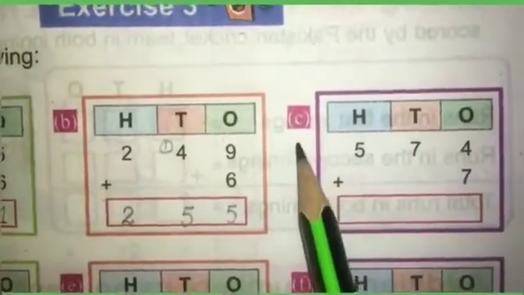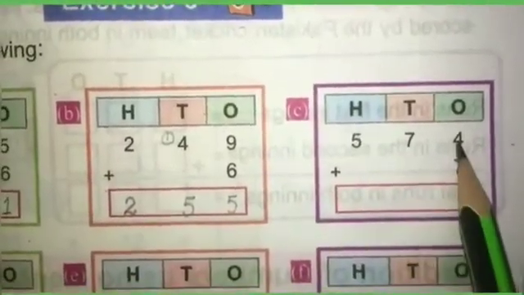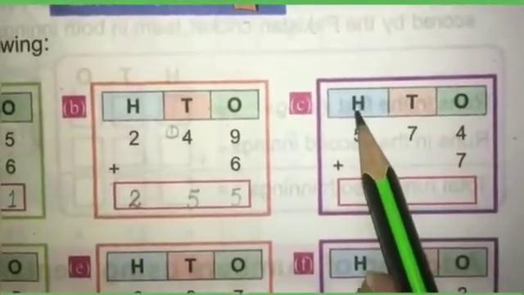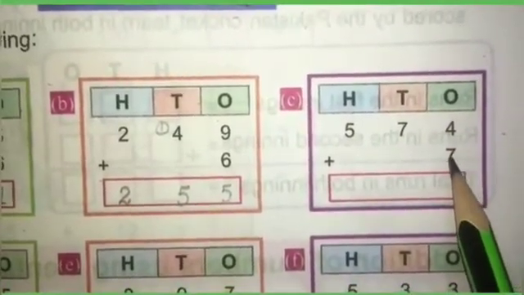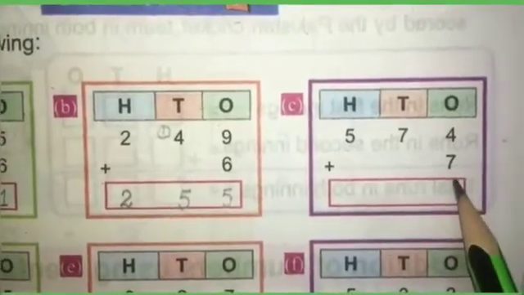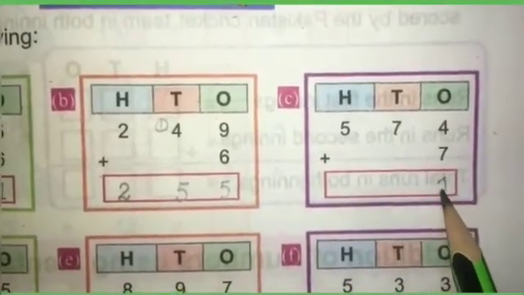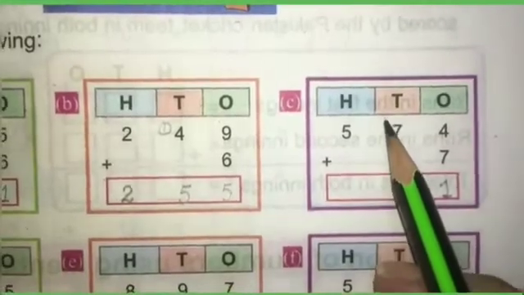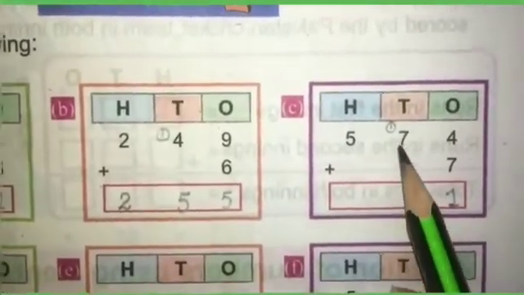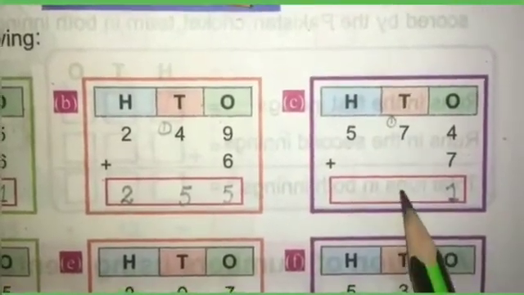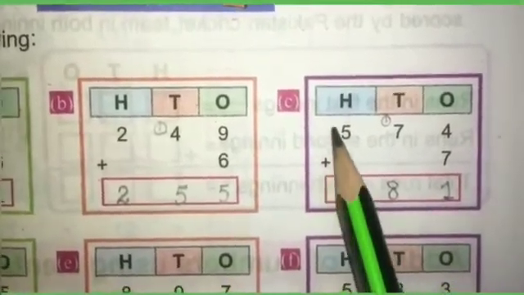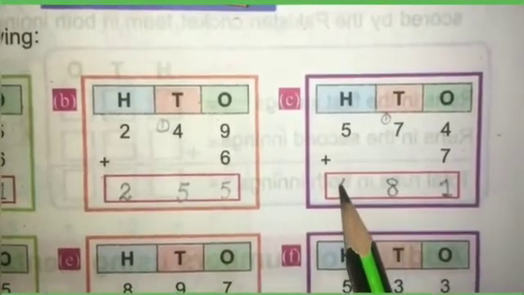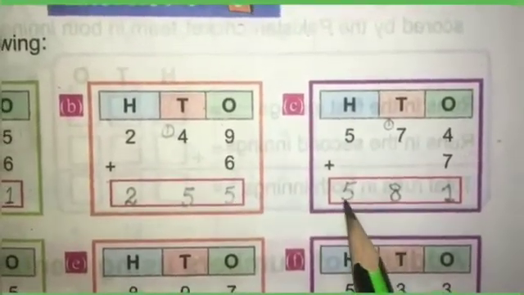The next part is C. 574 at ones, tens and hundreds place. First we add ones. 4 ones plus 7 ones is equal to 11. So we will write here 1 at ones place and carry 1 to the tens place. Now add tens. 1 tens plus 7 tens is equal to 8. Now we write 5 at hundreds place same as it is, and the answer is 581.